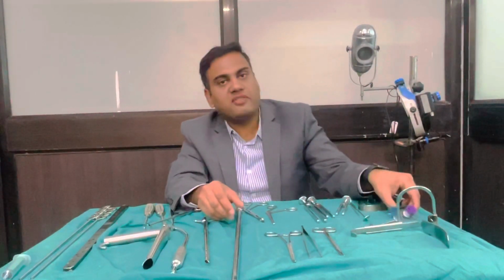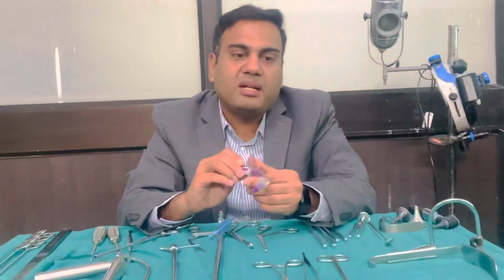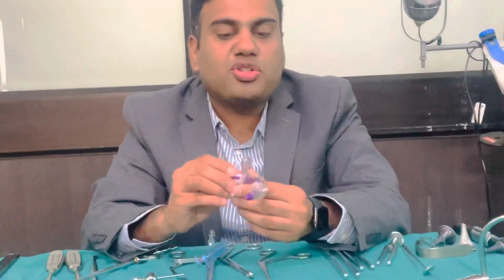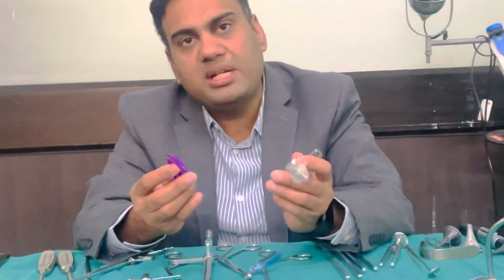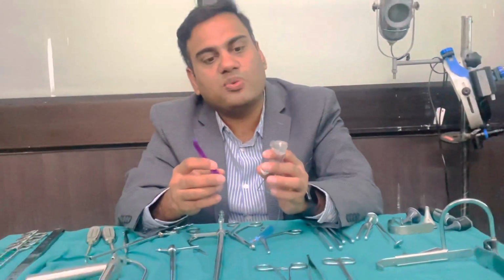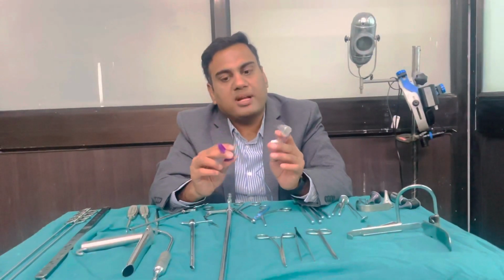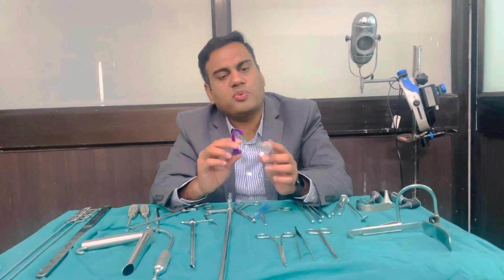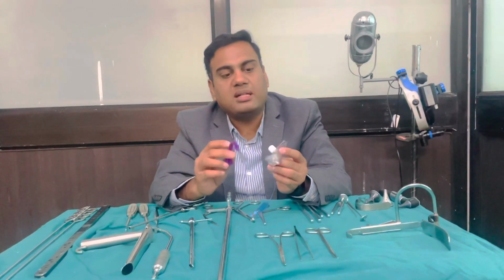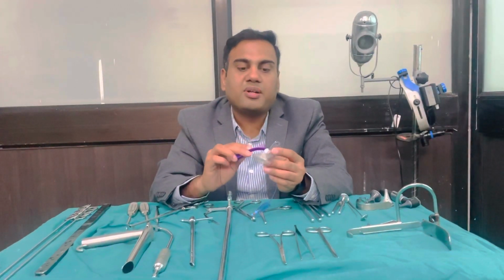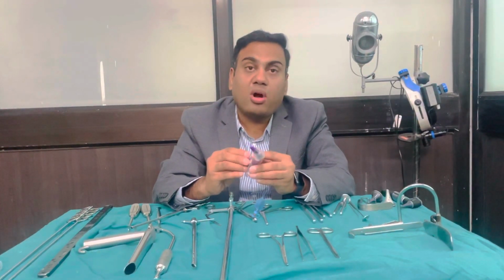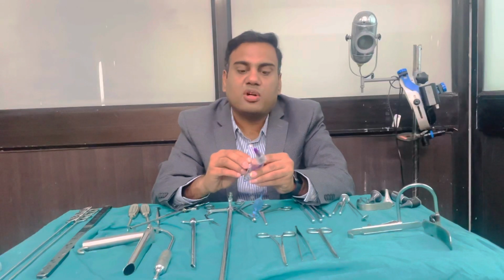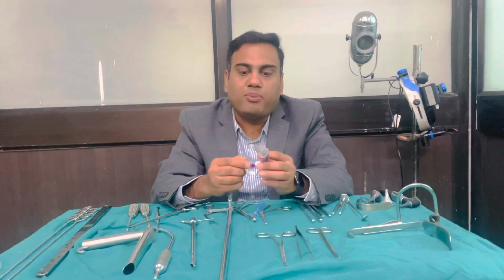Now we move to another very important instrument, that is your tracheostomy tube. In older days we used to do tracheostomy using metallic tracheostomy tubes, but nowadays it is obsolete, and for all practical purposes we use Portex rubber tracheostomy tubes, whether with cuff or without cuff, but these are all rubber tracheostomy tubes. They stay for a longer time without causing any kind of corrosive or reactionary problems.